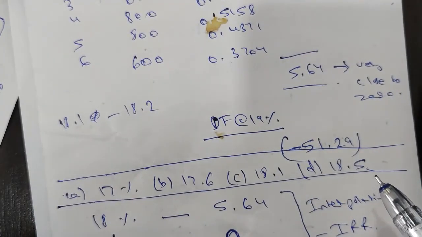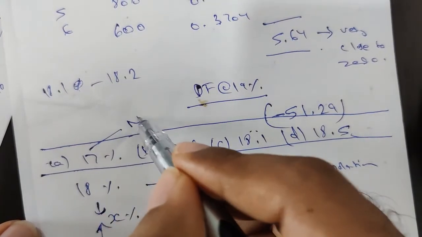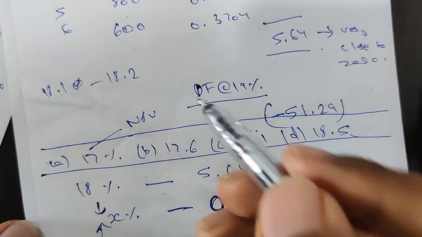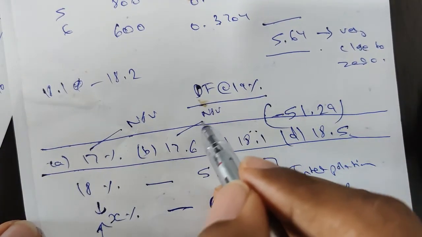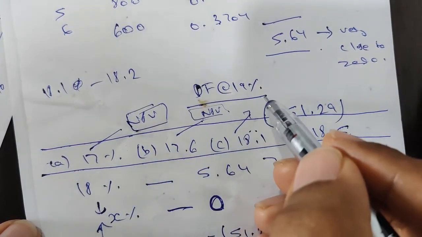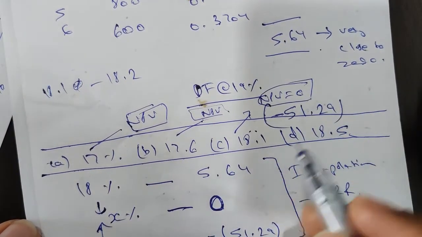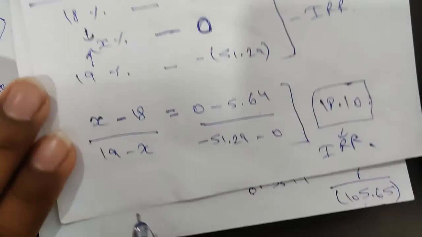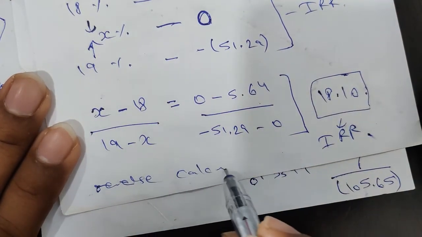Then just use 17% to compute NPV, which should be 0. Similarly, use the others to compute NPV, which should be 0. If it is not coming to 0, this is not your answer. When you use this, you will see that NPV is becoming 0. So this will be your answer. So in the exam, just do a reverse calculation and it will be easy for you.